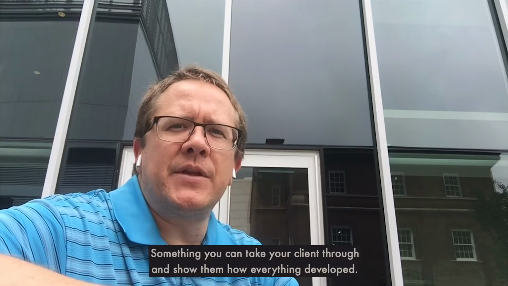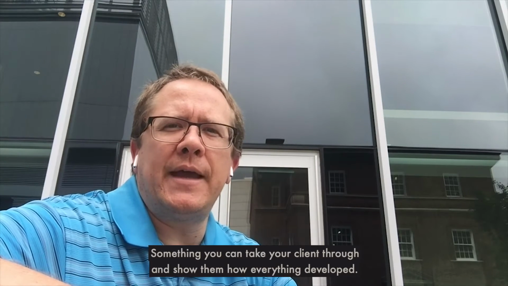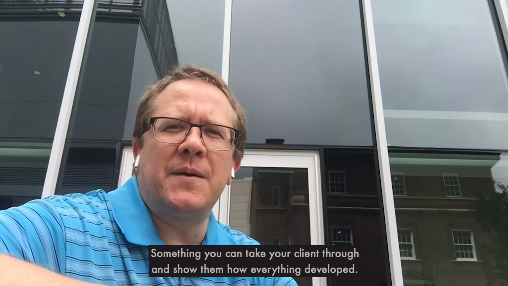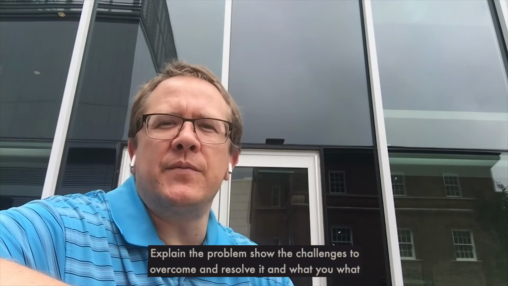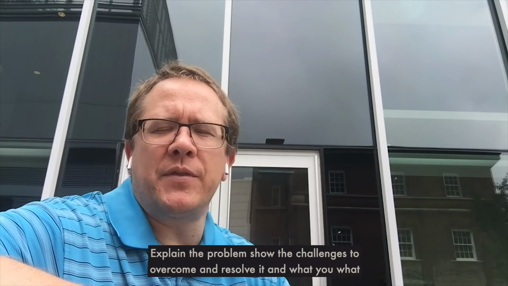Take all this, anything that leads to the final design, and put it into the presentation or case study, something you can take your client through and show them how everything developed, explain the problem, show the challenges to overcome and resolve it, and what the final result is through that design process.